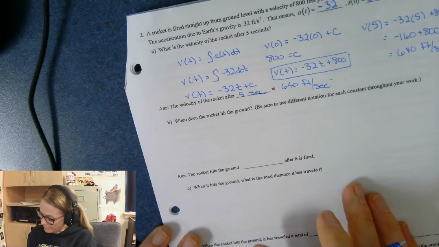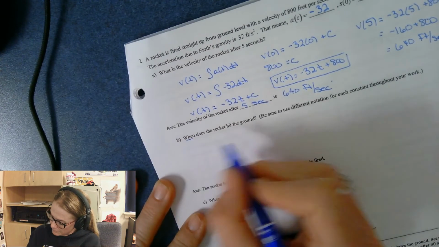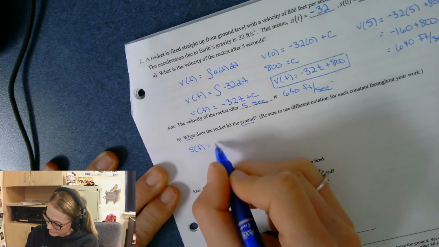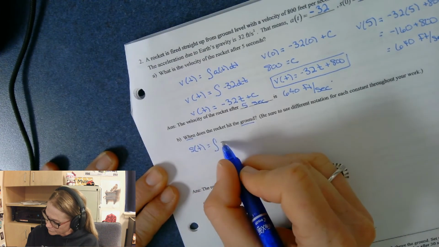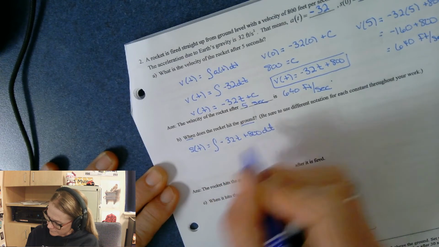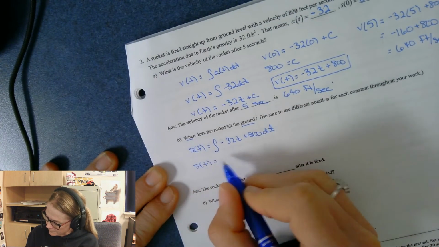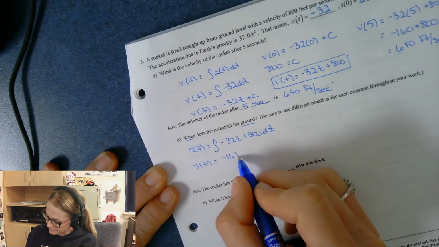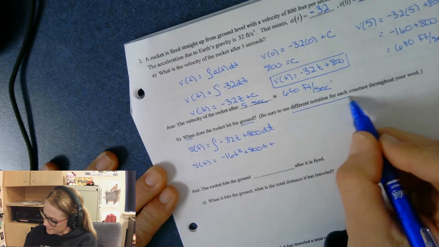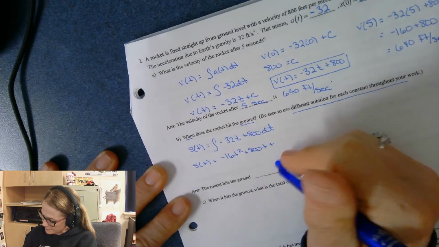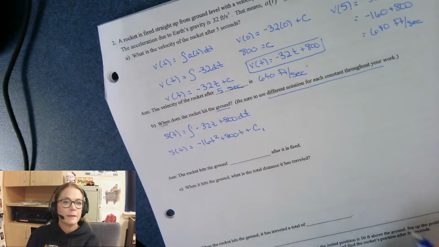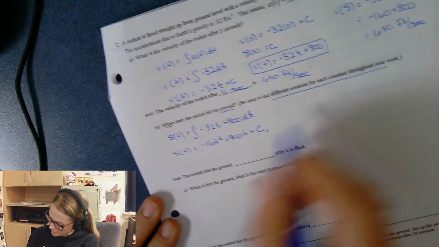Okay, when does the rocket hit the ground? Okay, so when is its position 0? I need to find position. Okay, you'll see this sometimes, maybe call this C sub 1. I don't know. That's not a big deal for me, but we'll just follow directions.